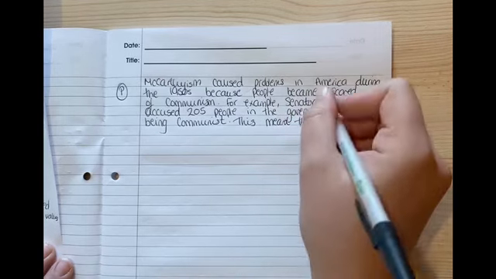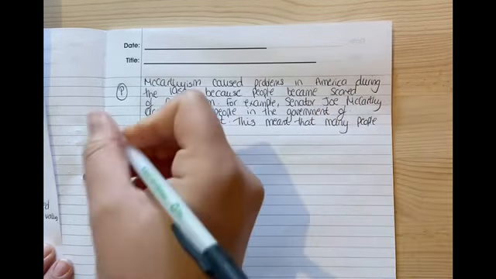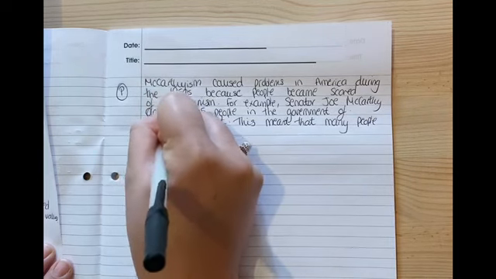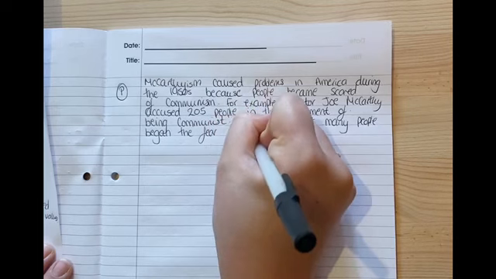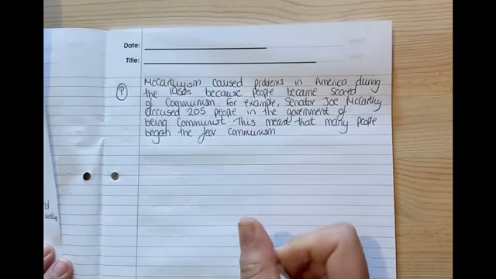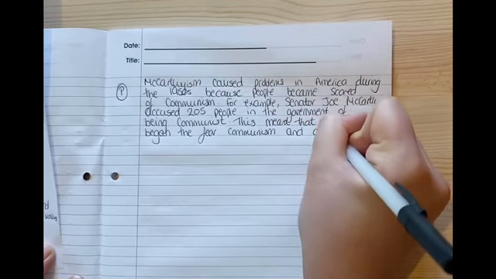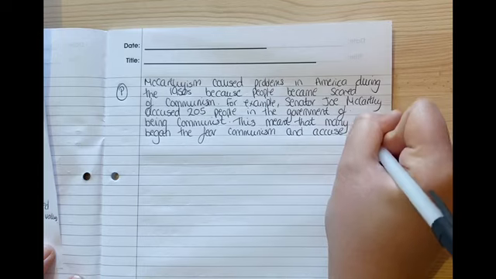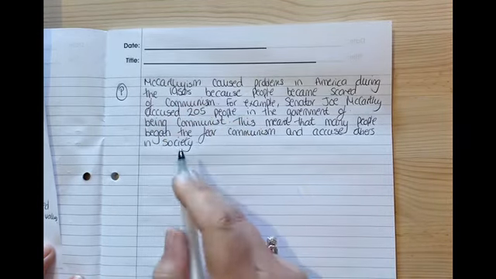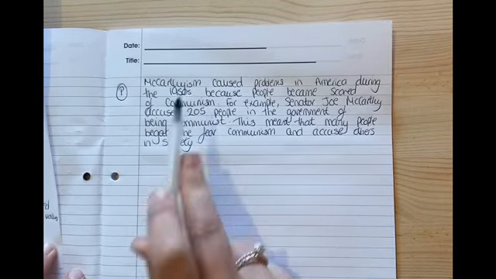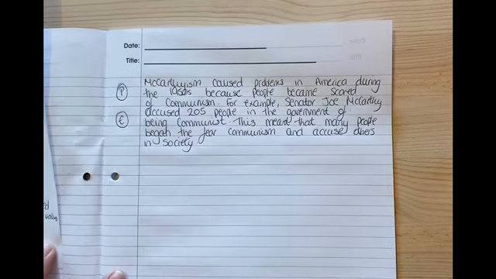So this meant that many people began to fear communism and accuse others in society. So I'm quite clearly now linking those pieces of evidence really clearly back to the question. So that is my evidence.